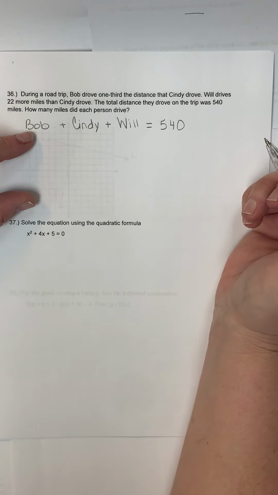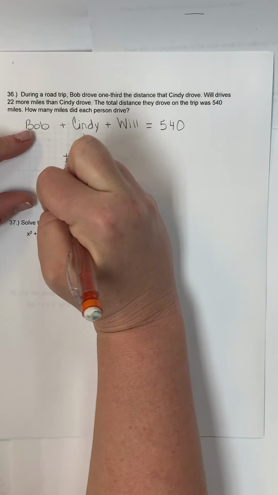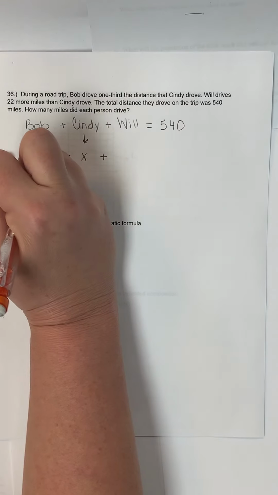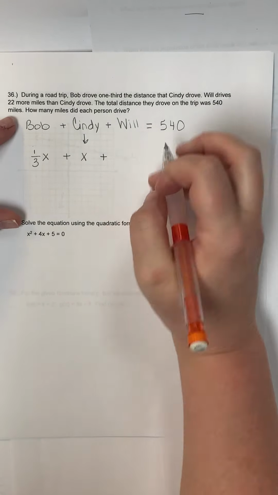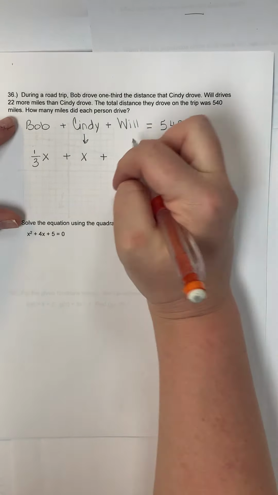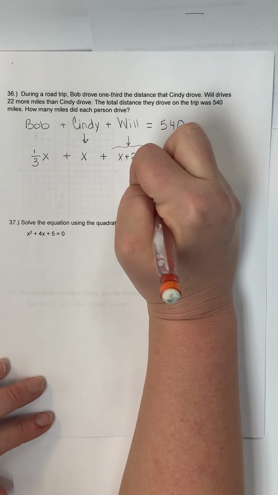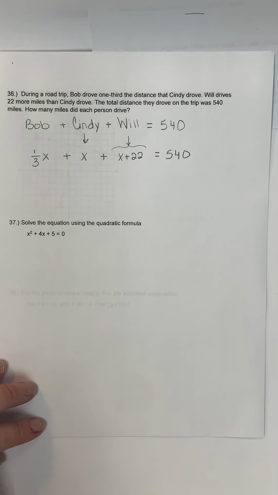Well, we don't know anything about Cindy. So I'm going to call her amount of miles X. Okay, now let's go back to Bob. Bob drove 1/3 what Cindy drove. So Bob drove 1/3 X. And Will drove 22 miles more. Okay, so X plus 22. That should equal 540.